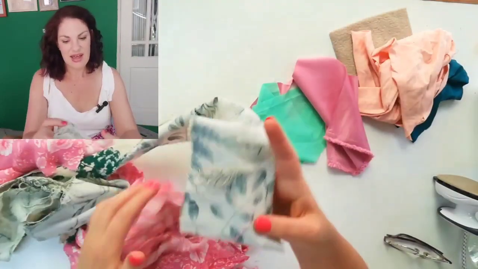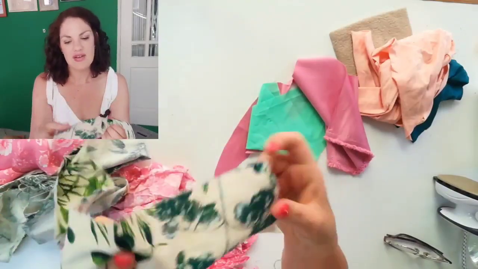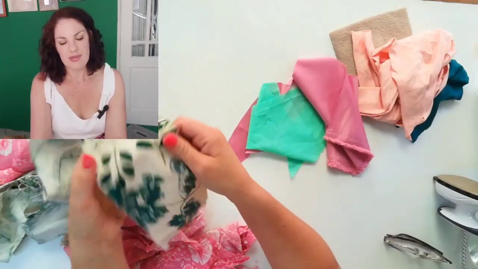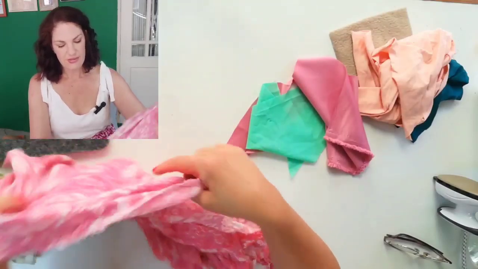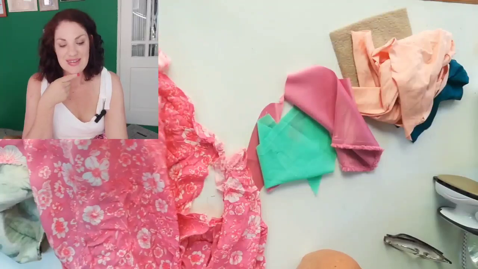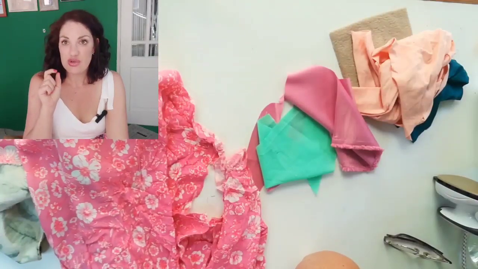Then over here, I have a thicker cotton, a kind of a canvas, and this is a woven fabric. You can see it does not stretch, but this is a natural fabric. And then I have one that's quite popular, viscose or rayon challis, and that is, although it is a man-made fiber, it's still a natural fabric.